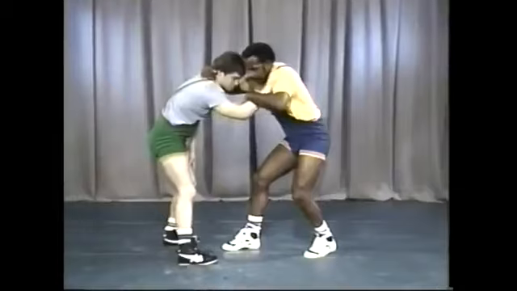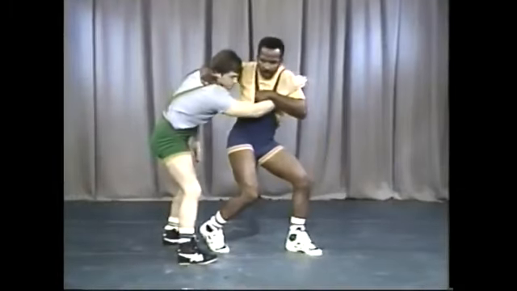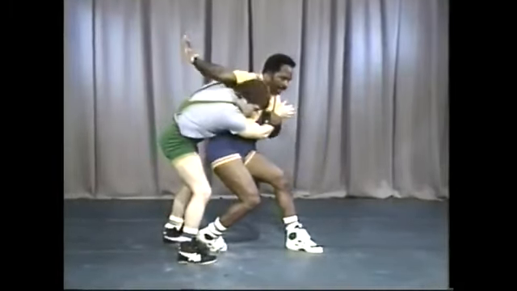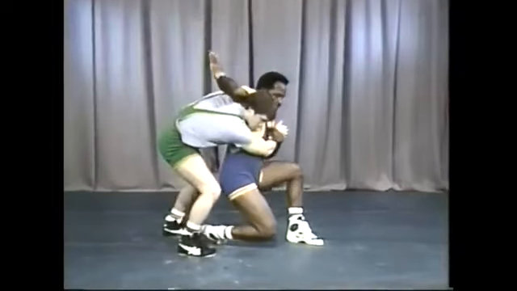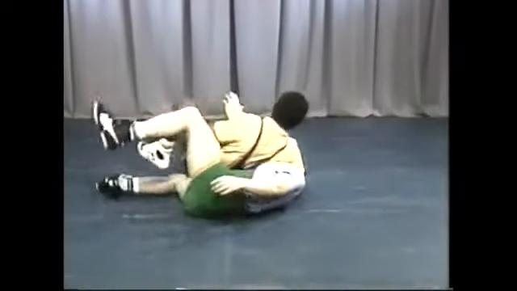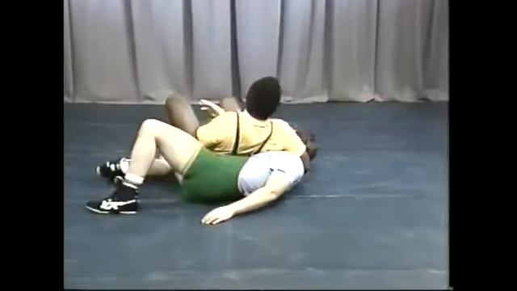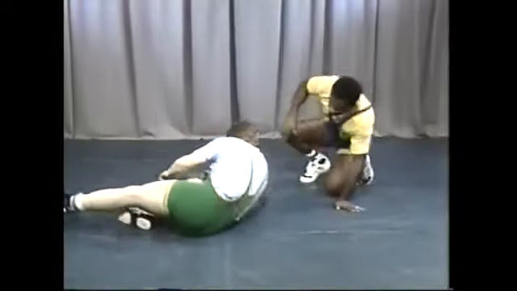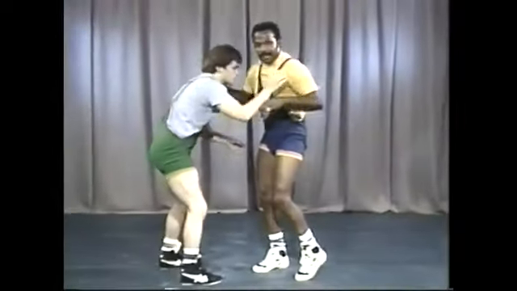From here, you pull this across your body, you pivot on your toes. Inside knee goes down, you shoot this across. Knee goes to the mat, wind your hips down to the mat. We're going to speed that up just a little bit.